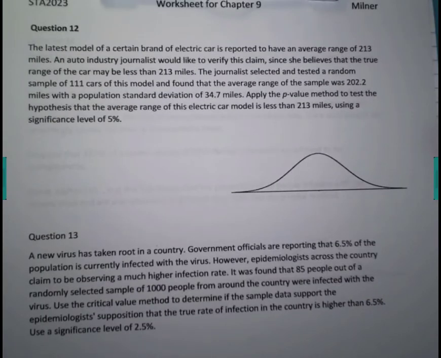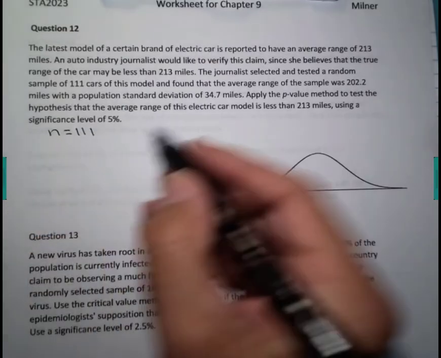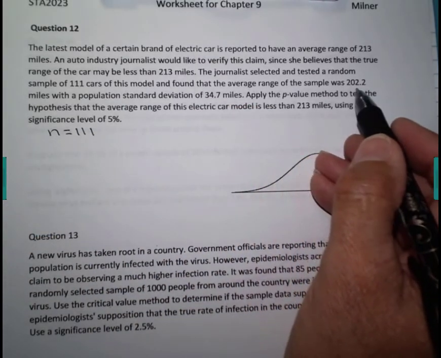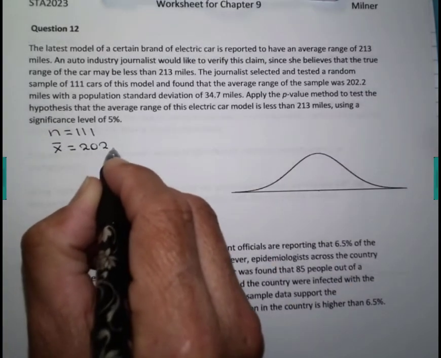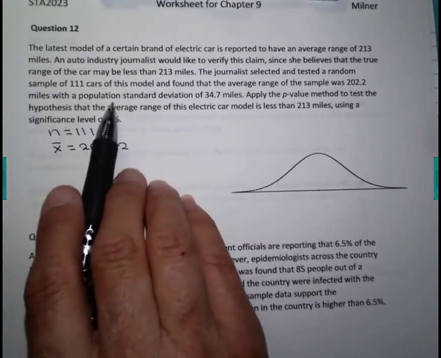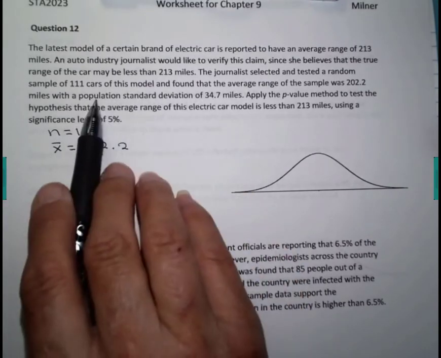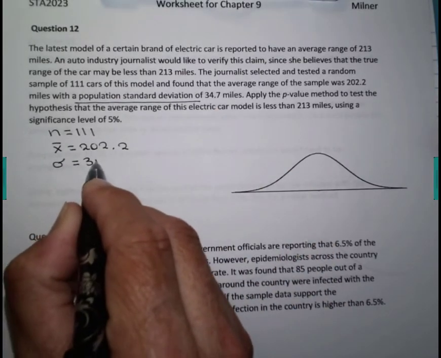Next, we're going to look at problem 12. It says that certain electric cars were reported to have an average range of 213 miles, but there's an auto industry journalist who wants to verify it. She believes that the range may be less than that. So she tested a sample of 111 cars. And she found the average range of this sample was 202.2. So that's her sample mean, isn't it? And there was a population standard deviation of 34.7. That population standard deviation tells us that we get to use the z-table.